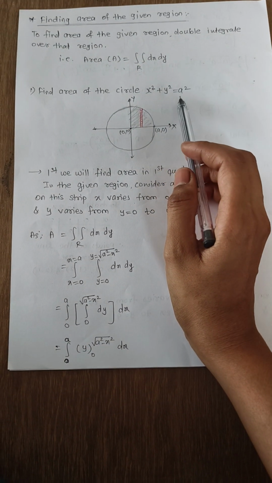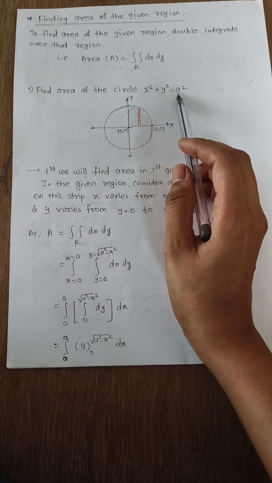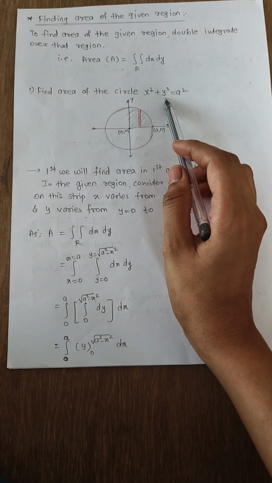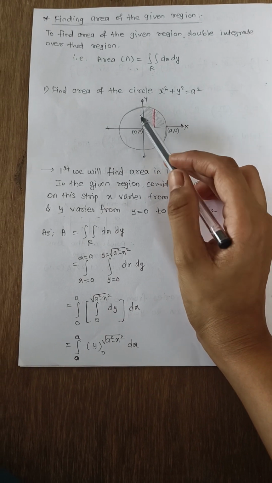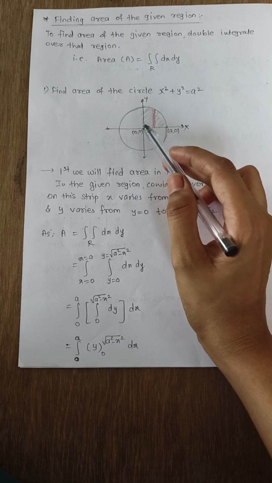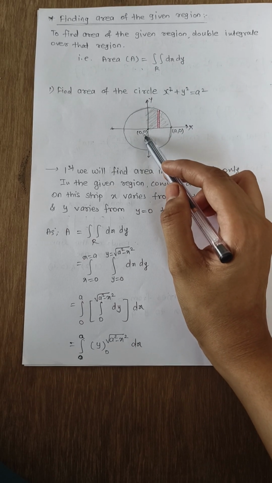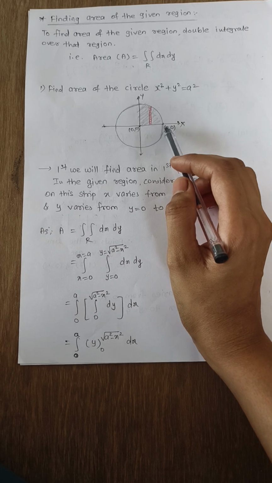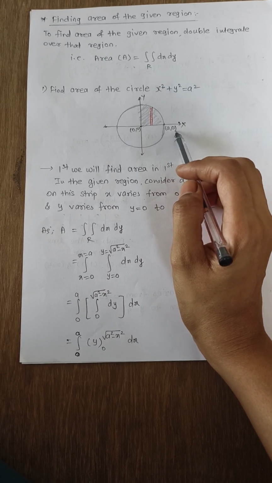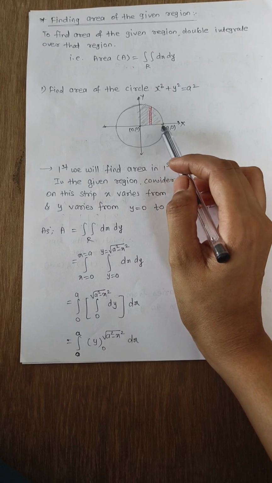As we all know, this is the equation of a circle with center at (0, 0) and radius a. We can draw the corresponding diagram on the xy axes: the center is at (0, 0), and this distance is the radius a. So this point will be (a, 0) because the radius is a.